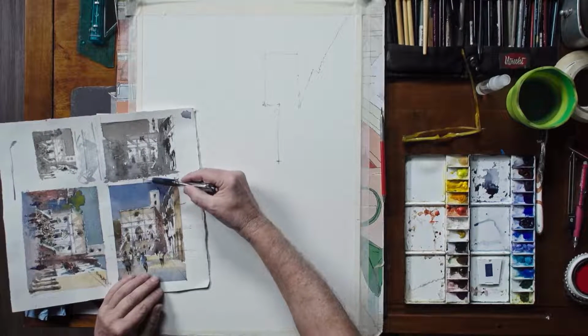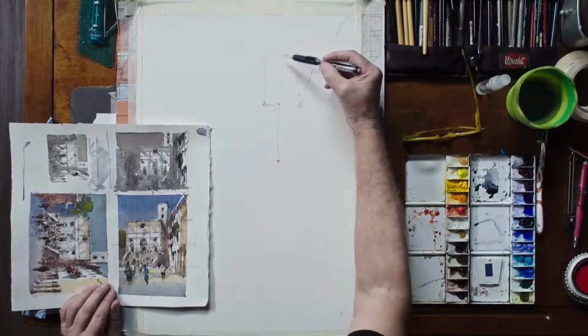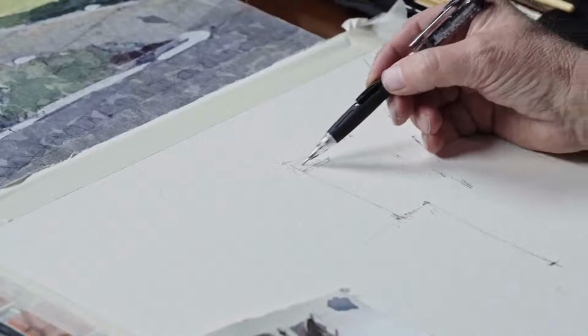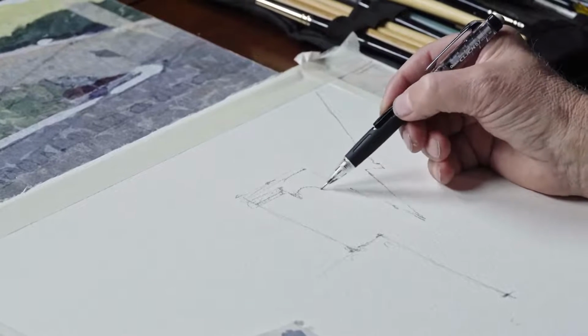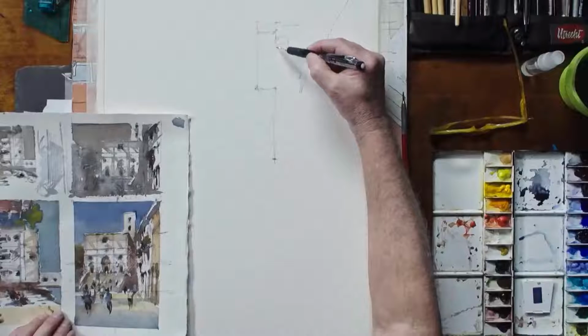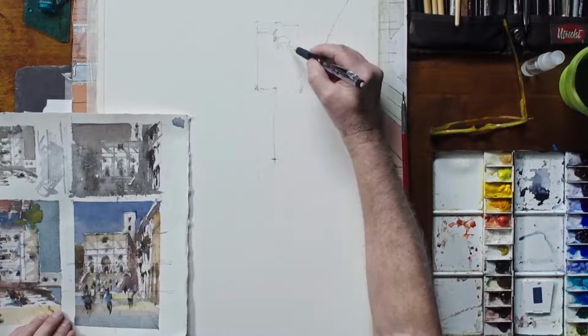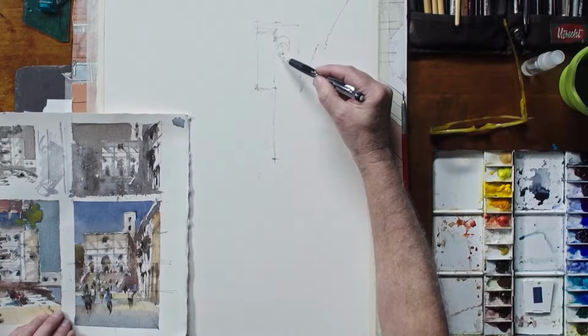I notice that the tower is short of the center line here, so that's pretty much what I'm doing. And I try not to get too worried about exactitude, because that's not really the point unless the people at the church commissioned you to do this painting, and then they're going to want to see it exact.